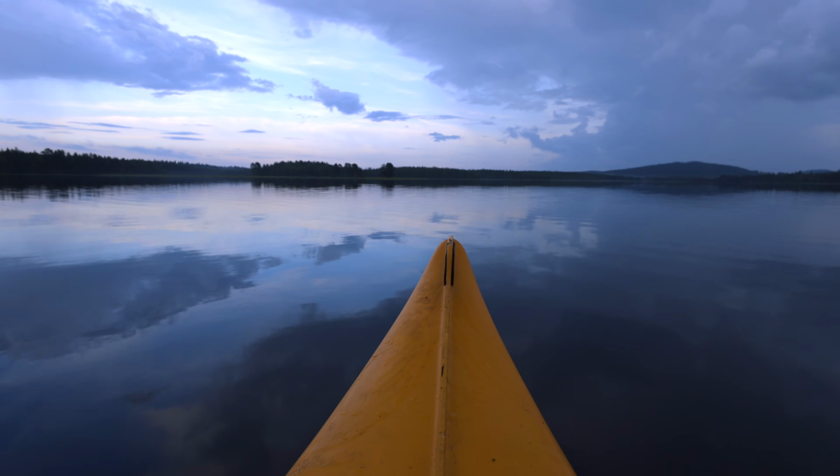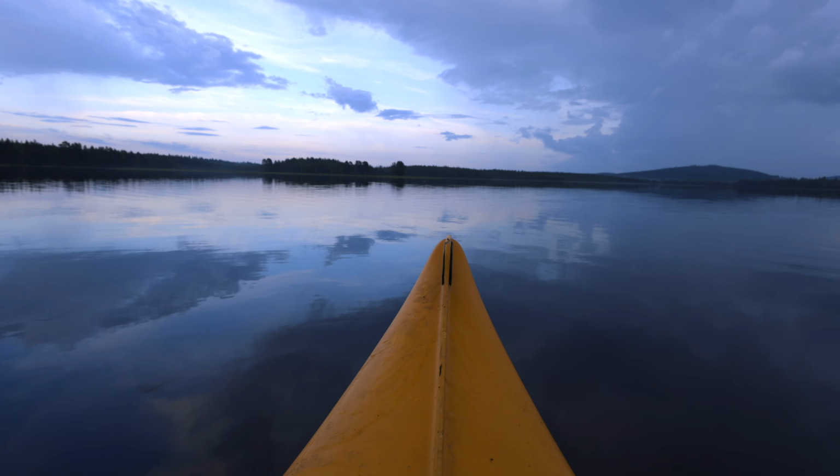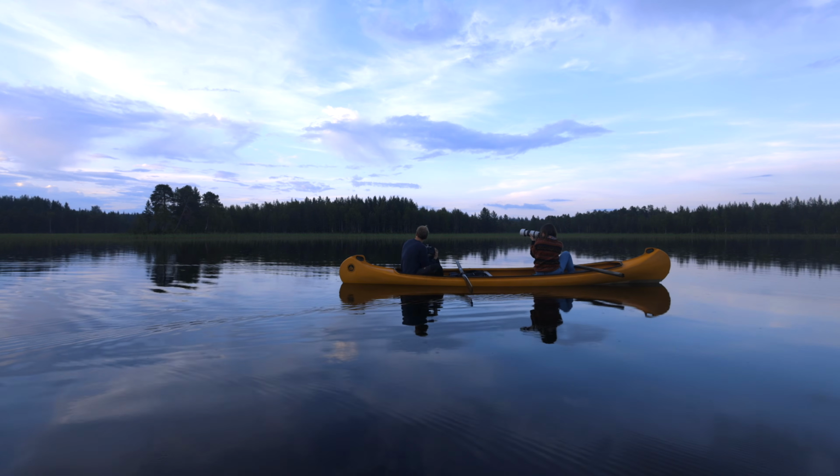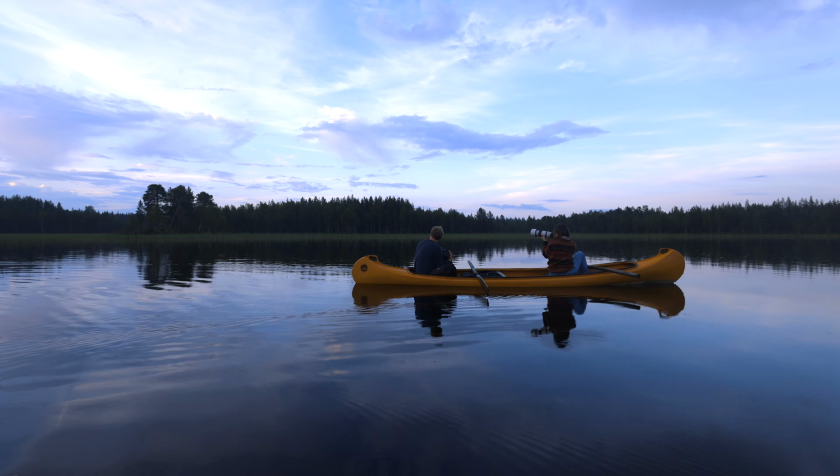During the last couple of days, I spent some time here on this lake together with my friend Dani, who is a wildlife photographer living in northern Sweden, and she actually invited me to her home, and we had this idea about taking some pictures of the osprey here on this lake.